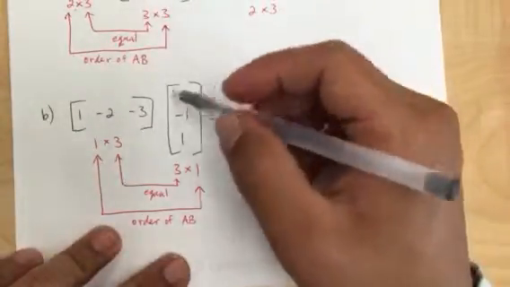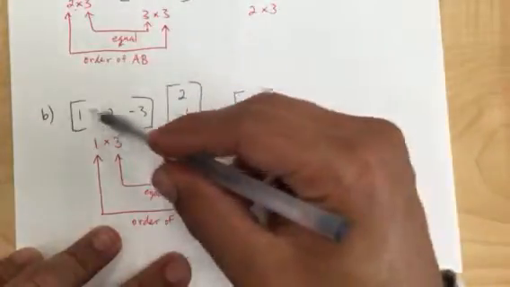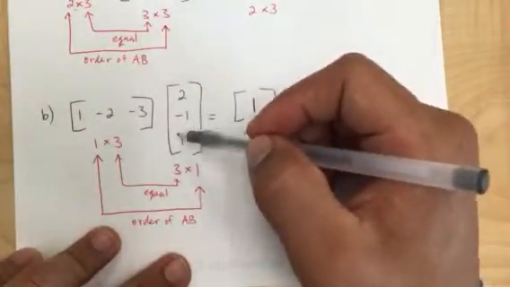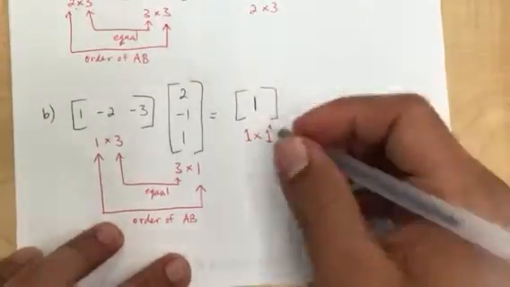Okay, so that's it for this matrix. We just get 1. So let me just check that one more time. So 2, 2, and -3. Add those together, so it's 2 plus 2 is 4, minus 3 is 1. Good. So let's go on to the next example.